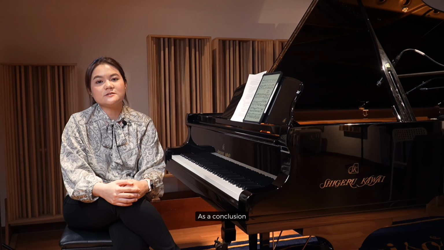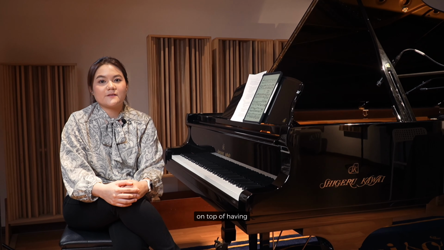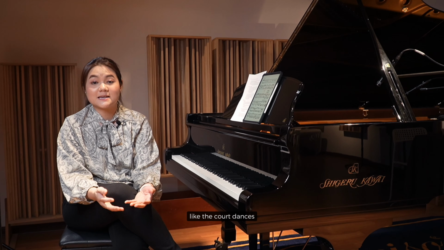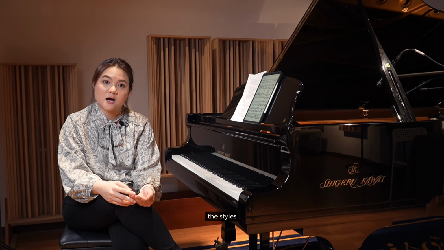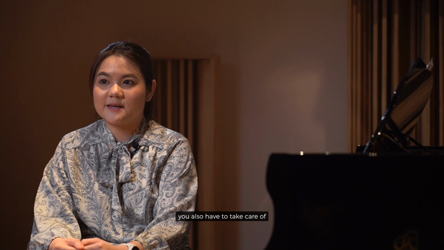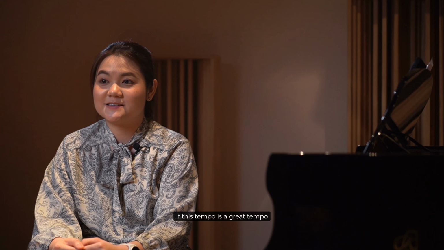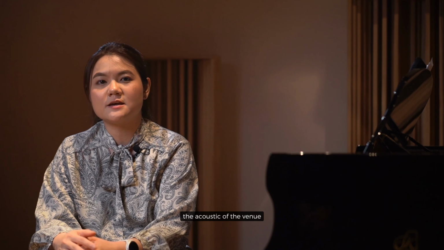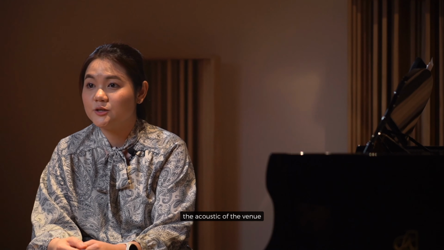So as a conclusion, on top of having the Baroque stylistic playing, like the dances, the styles, and the performance directions given by Bach, you also have to consider whether this tempo is a great tempo for your audience to hear all the musical details, the articulations, and the acoustics of the venue.